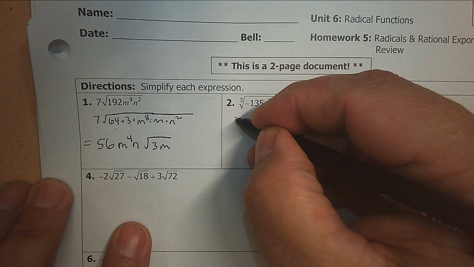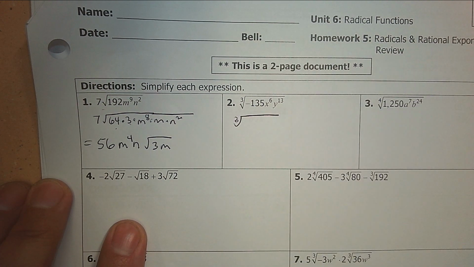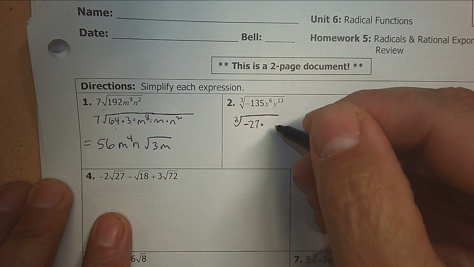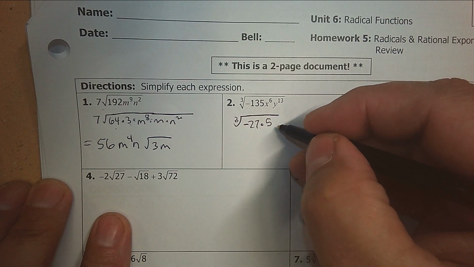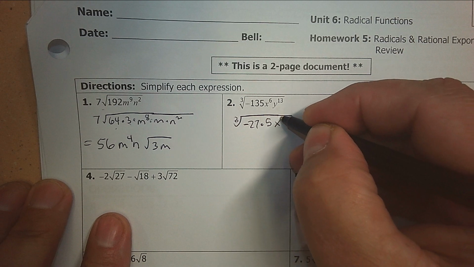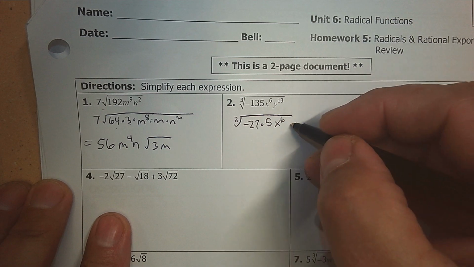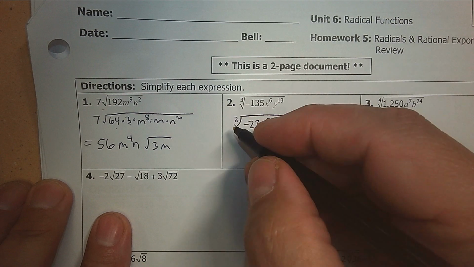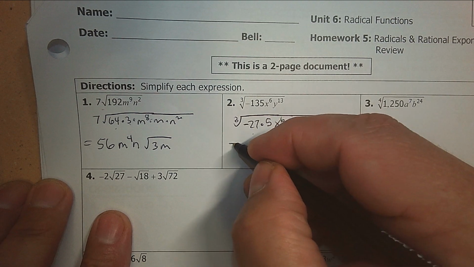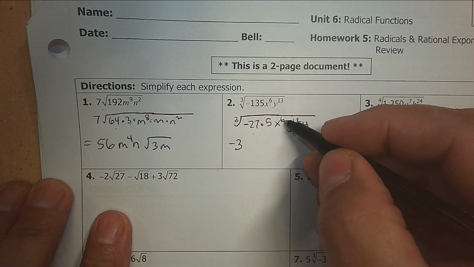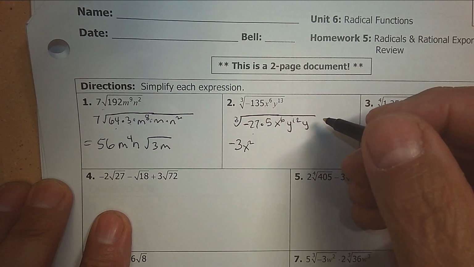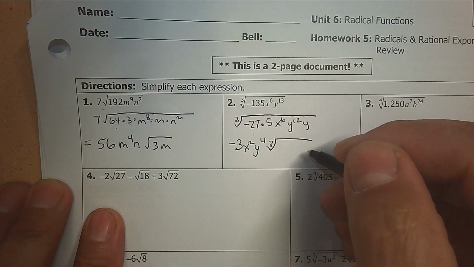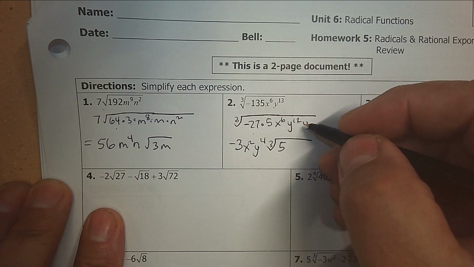Here, cube root, what number is a perfect cube to simplify it? The number that goes into it evenly is negative 27 times 5. x to the sixth is good because 3 goes into 6 evenly. y to the 13th I'm going to write as y to the 12th and y, because 3 goes into 12 evenly. So the cube root of negative 27 is negative 3. 6 divided by 3 is x squared. 12 divided by 3 is y to the fourth, and then write down what's left. That would be 5 and a y.